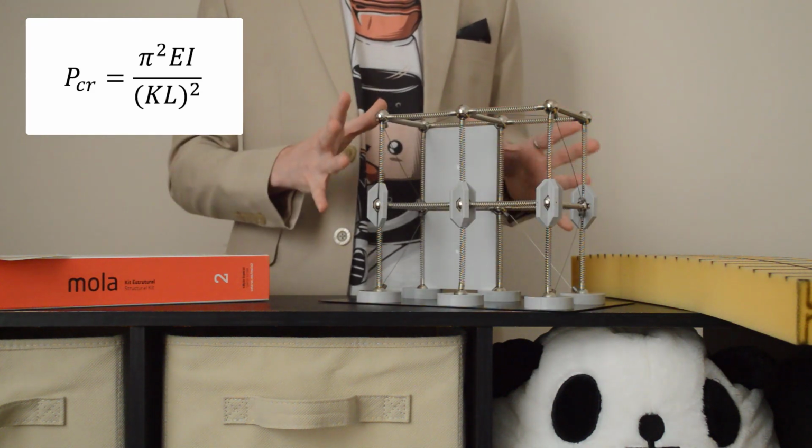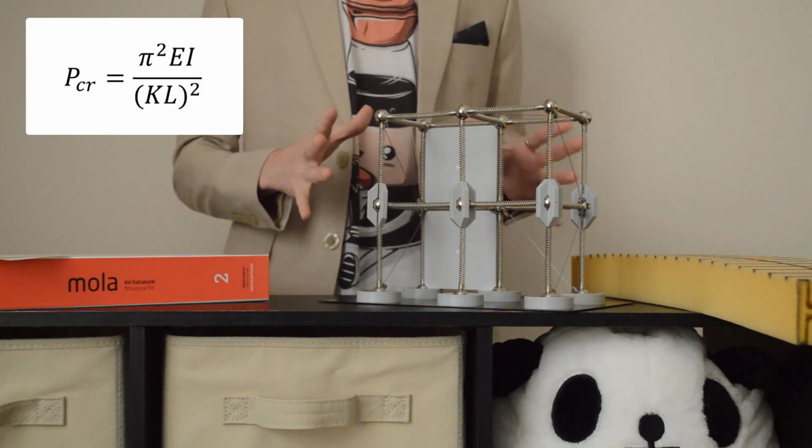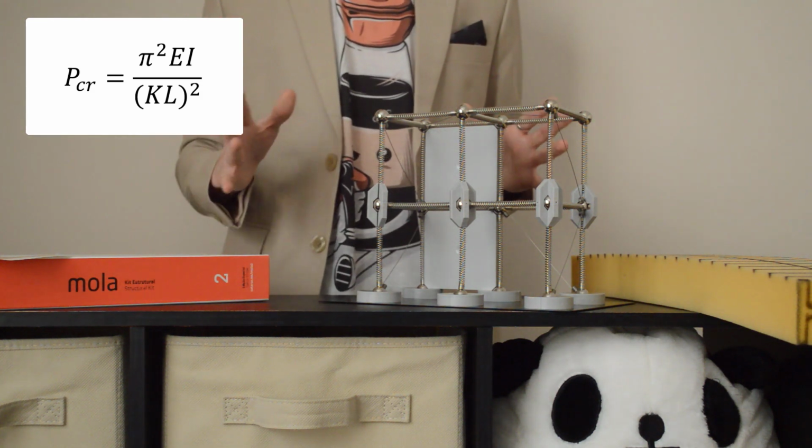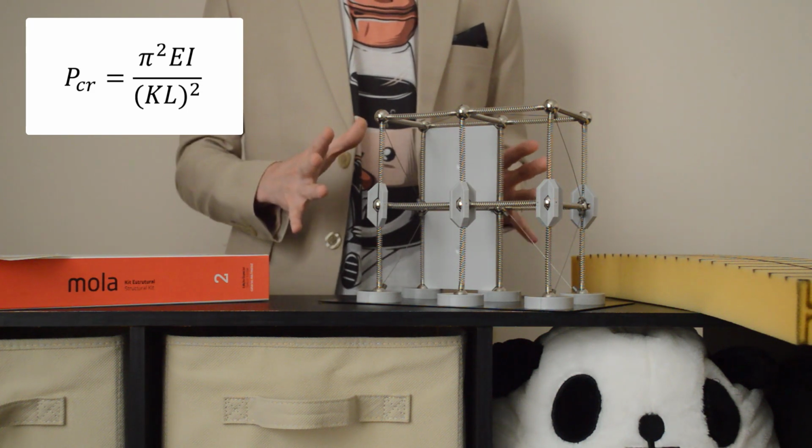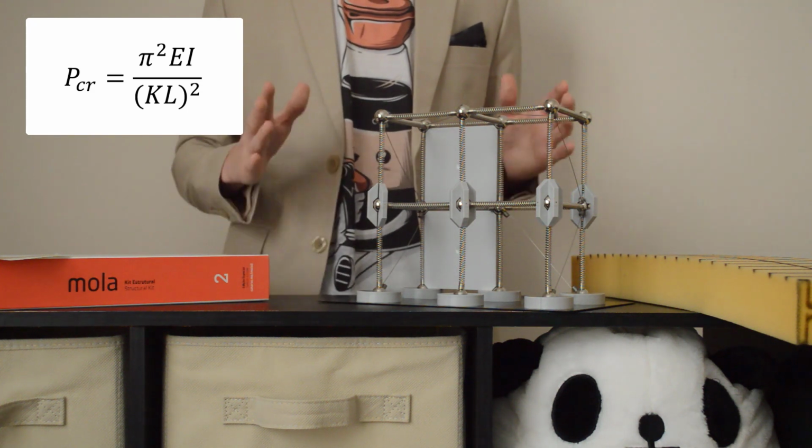So hopefully this visual demonstration of column failure buckling gives you a clearer picture in your mind of how columns fail, so that you can use the Euler's buckling formula more effectively.